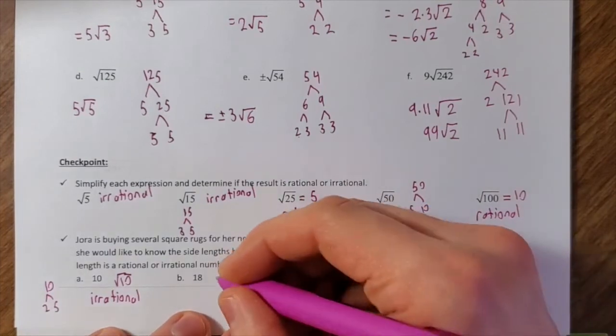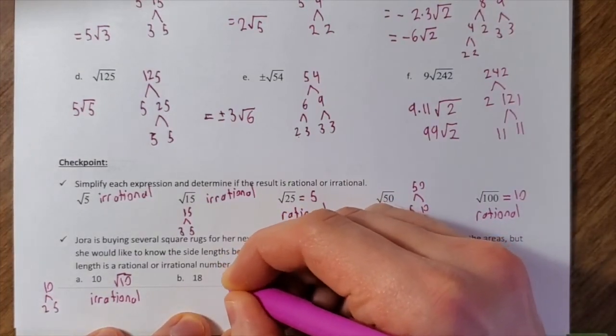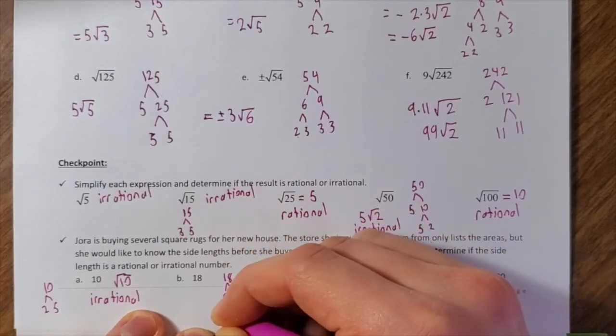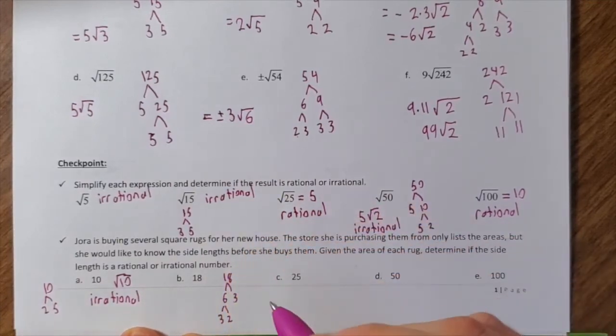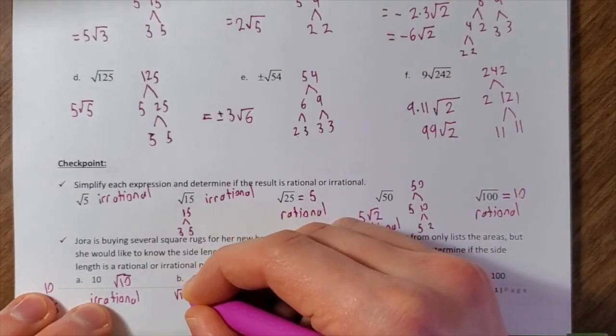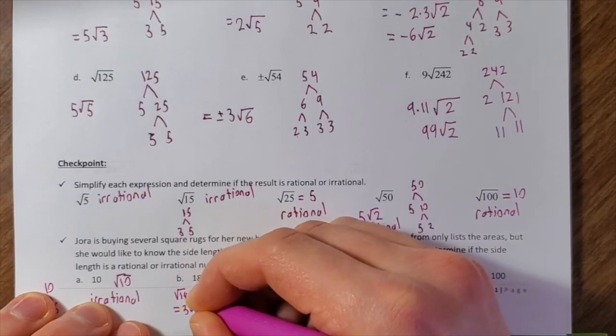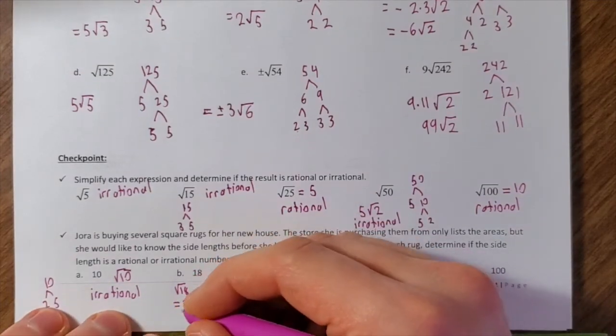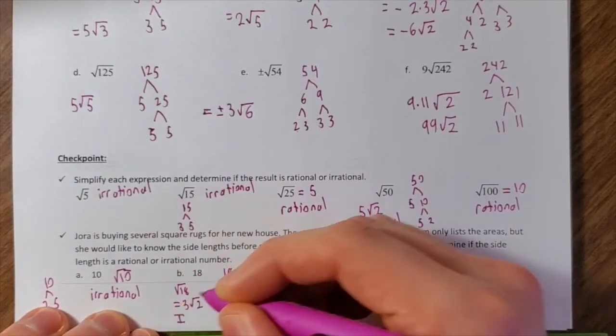Okay, 18 we've got is equivalent to 6 times 3, which is 3 times 2. So we have that perfect square of our 9, 3 times 3 here. So we could say the square root of 18 is equal to 3 root 2. And again, we're going to get irrational here because we've got that root 2, which is irrational. I ran out of room, so I'm just going to write an I for irrational here.